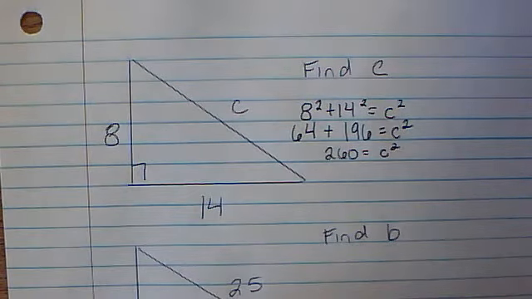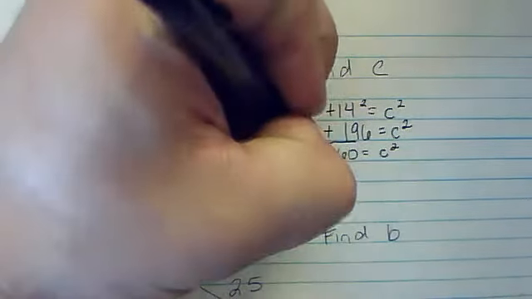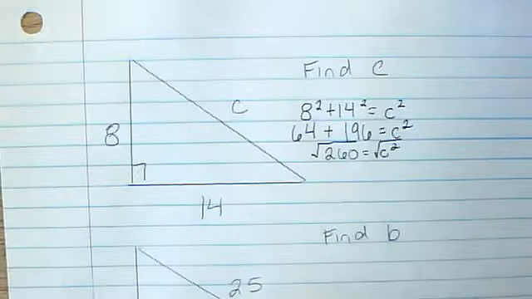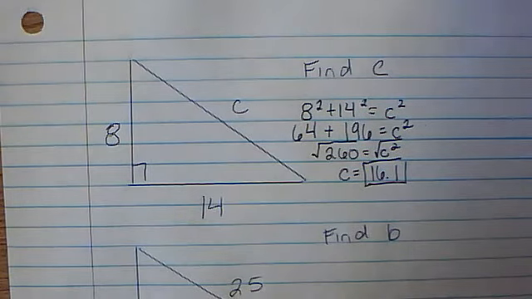The final step in most Pythagorean theorem problems is taking the square root of both sides of your equation and finding that the C value here is equal to 16.1. So that's your normal Pythagorean theorem type problem.